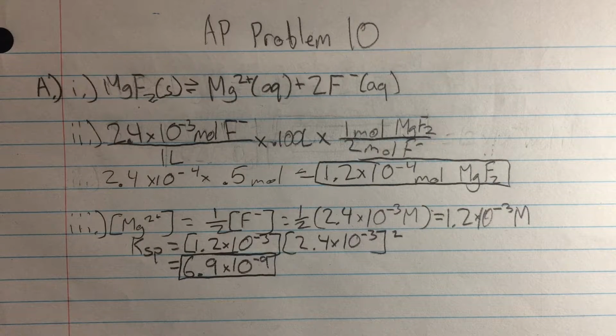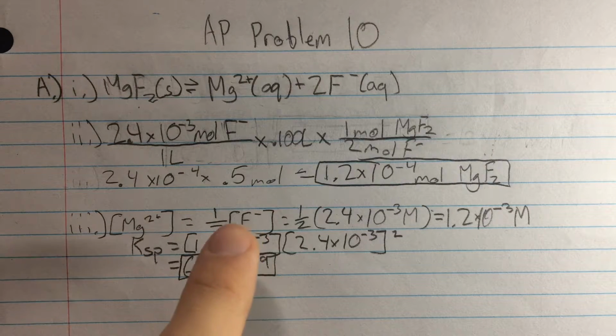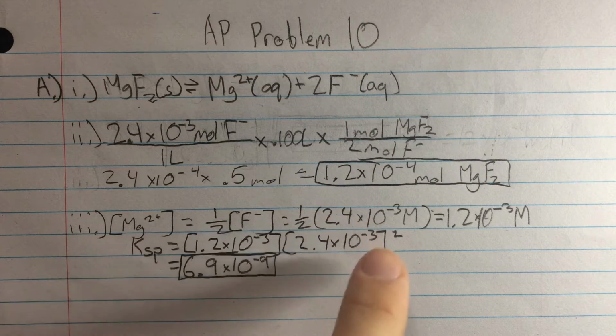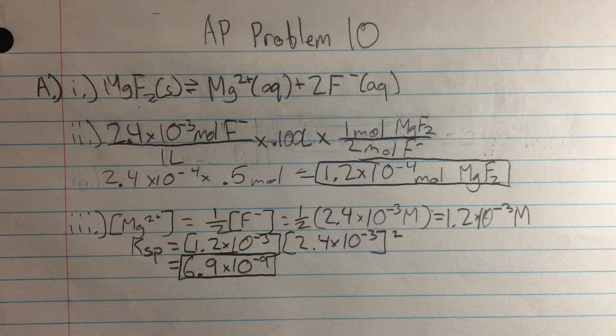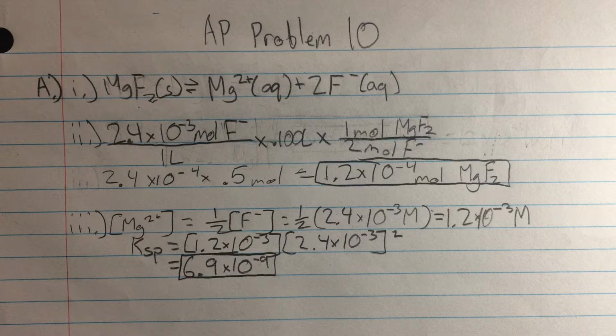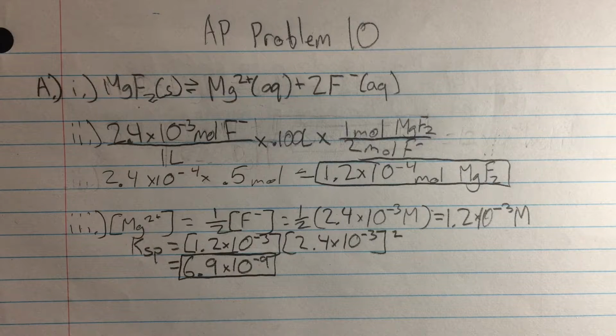For part 3 of part A, we're asked to determine the value of the solubility product constant Ksp for MgF2 at 25 degrees Celsius. So we have Mg plus 2 right here, the concentration is equal to half of the concentration of F minus. So the concentration of F minus is 2.4 times 10 to the negative 3 molarity. And we divide that by 2, and that'll give us 1.2 times 10 to the negative 3. And we plug that into our Ksp equation. That'll give us 6.9 times 10 to the negative 9.